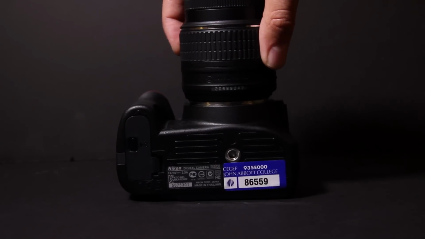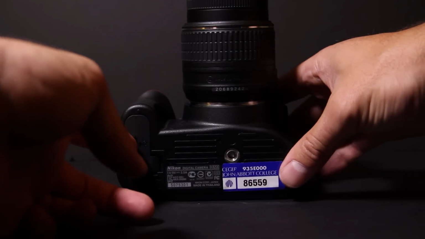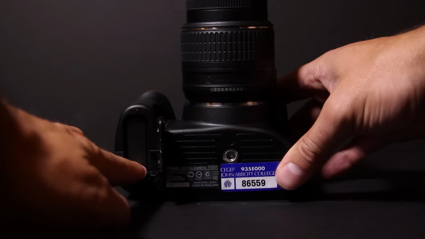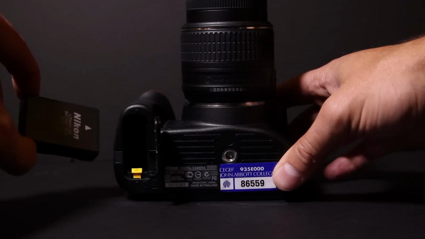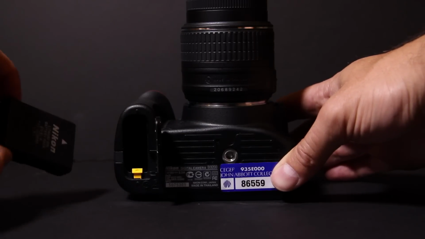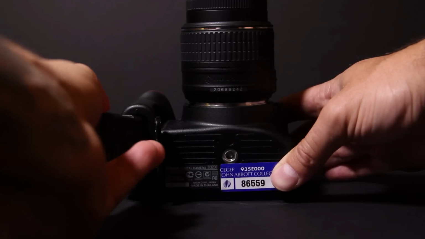To remove the battery, open the battery compartment. Push on the release hatch and remove the battery. Reinsert properly without forcing.